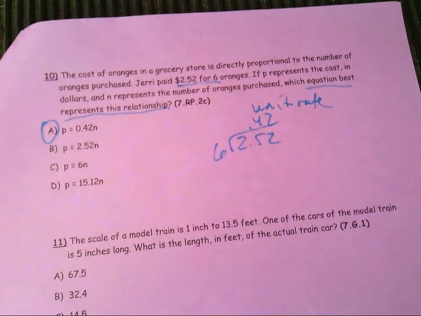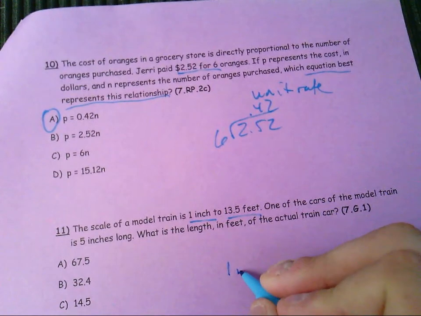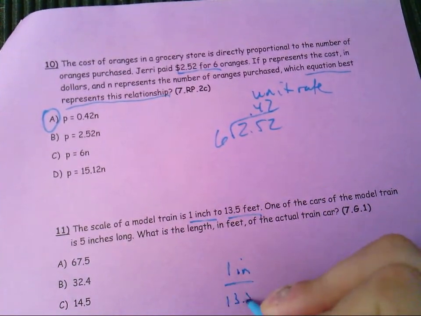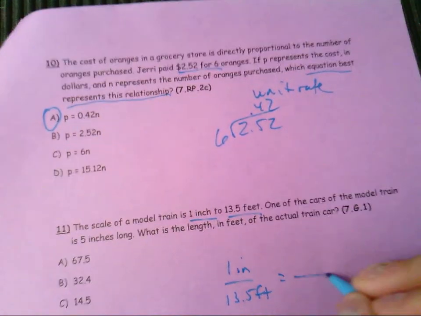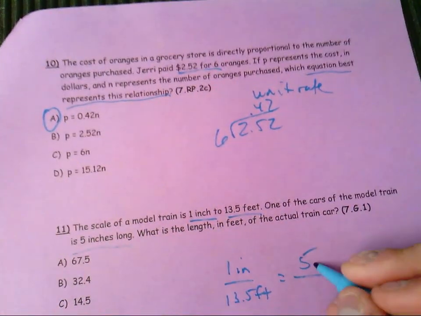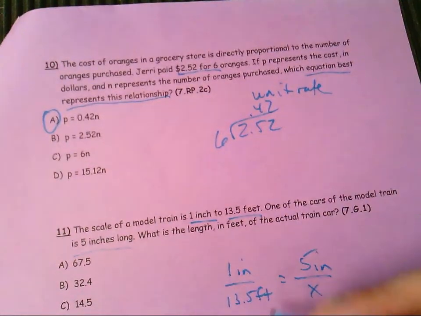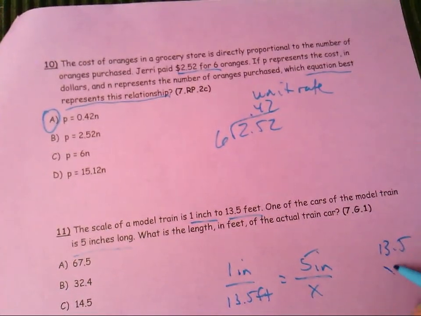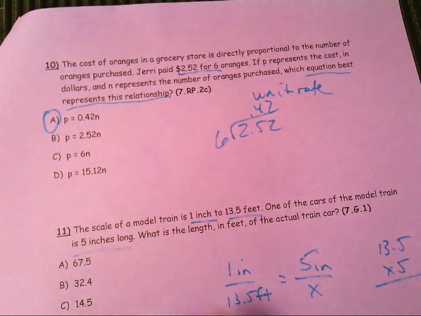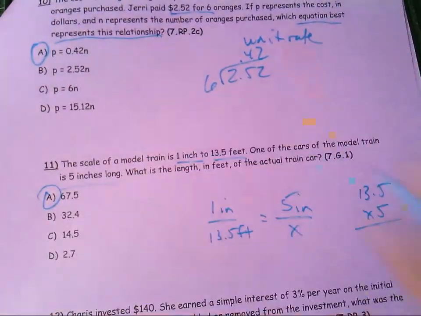Right. Number 11. Scale on a model train. 1 inch equals 13.5 feet. Okay. So 5 inches long, 5 inches, X. So really all you have to do is take 13.5 and just multiply by 5. If every inch is 13.5 feet, then 5 inches would be 13.5 times 5, which would be 67.5. All right, I believe 12. All right, this is the last one, I think. Yep.